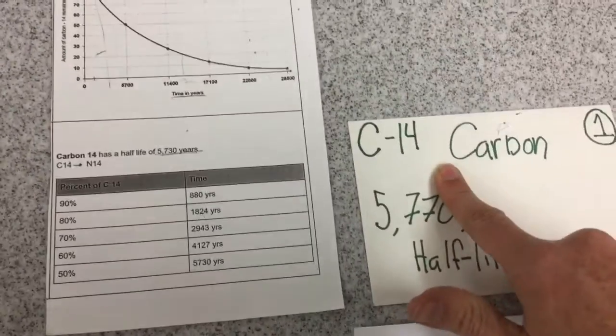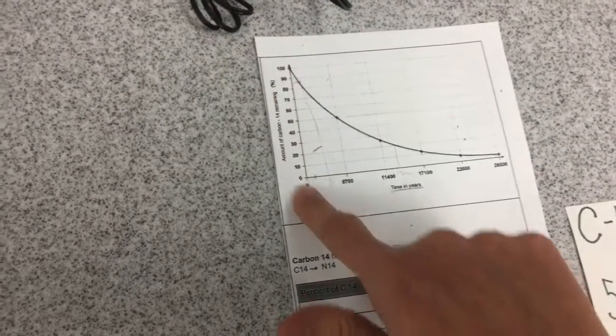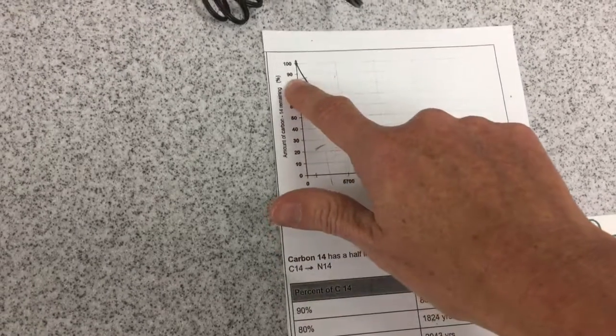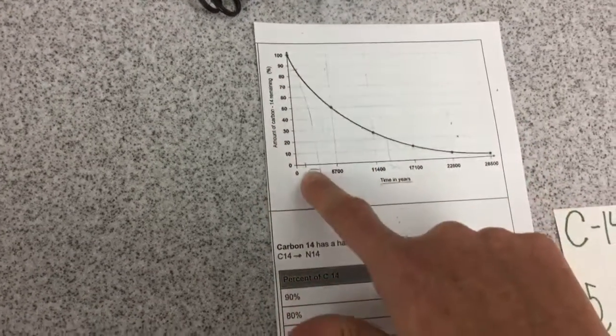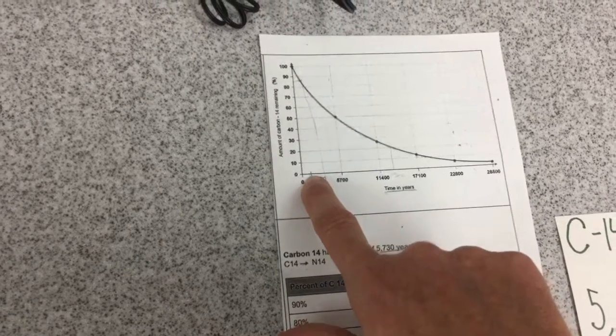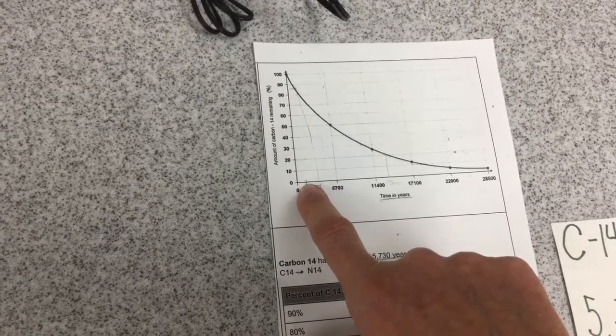I know because it says it's carbon that I'm going to be using the carbon graph. So I make sure, yep, it says it's carbon, and I go to 85% right there and then follow it down. So I know that it's going to be a time before 5,700 years.